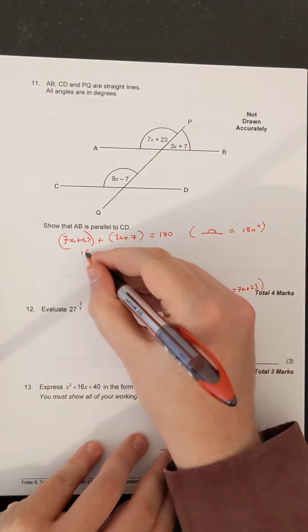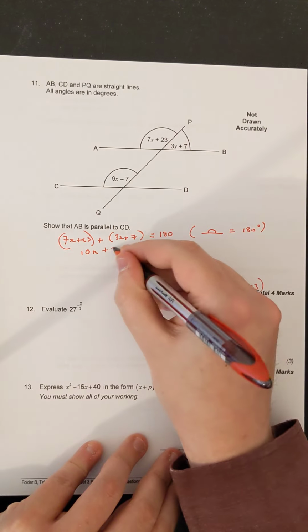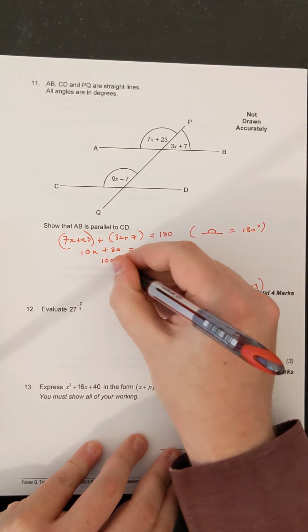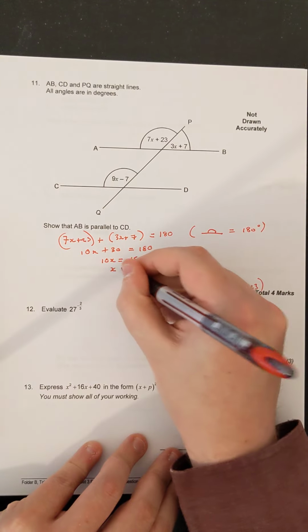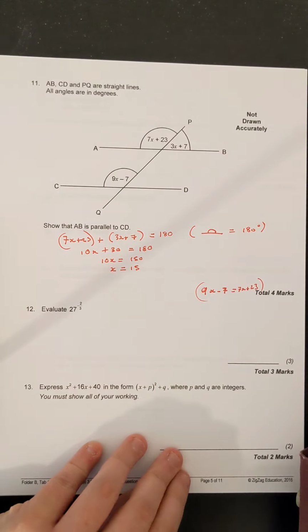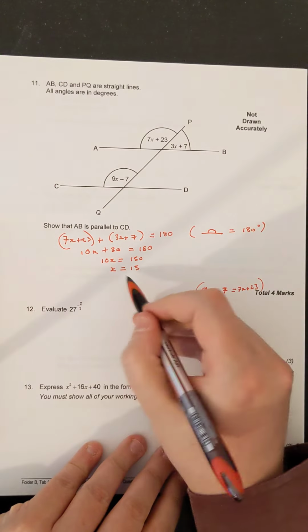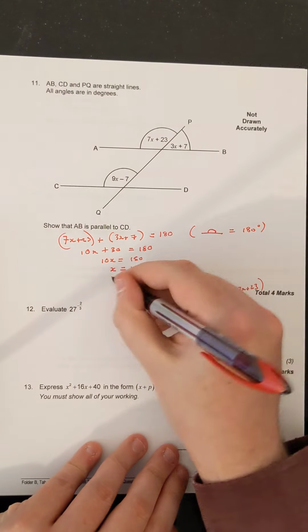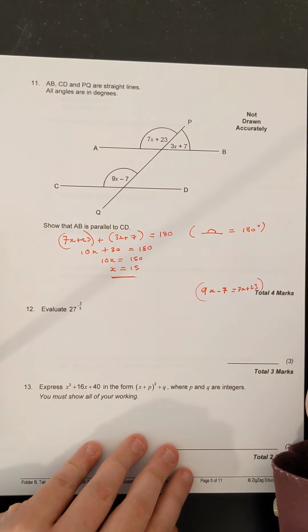So I have 10x and then add 30 is equal to 180. Subtracting 30, 10x is 150, divided by 10, x is equal to 15. Now we can all do that, even if we don't know how we'll show AB is parallel to CD, and that will pick us up a few marks.